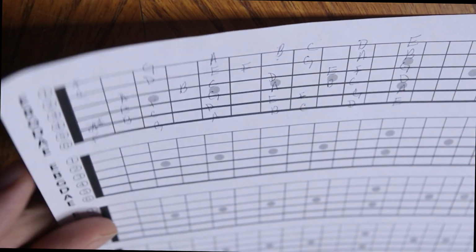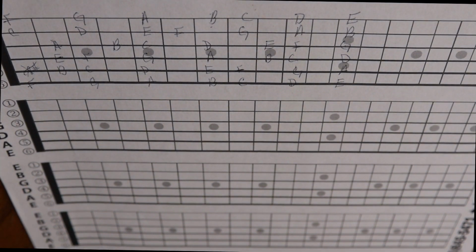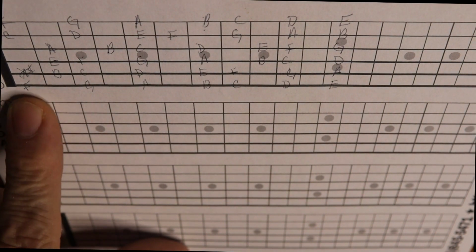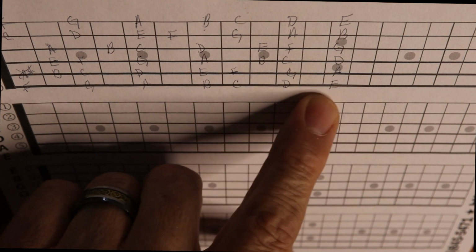and a lot of people try to learn, and it's not a bad idea. A lot of people learn the notes in a linear fashion. All right. And that's cool. That's all well and good. I mean, you learn F, G, A, B, C, D, and E.